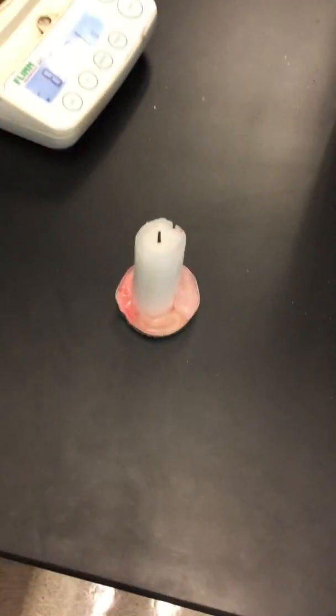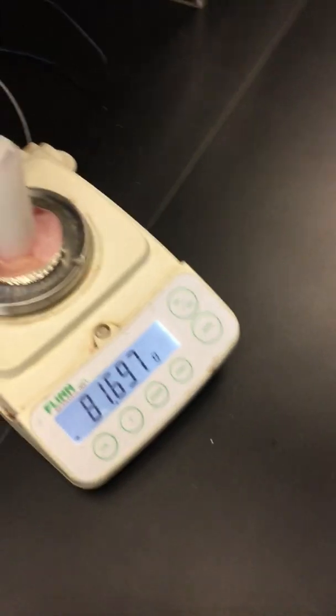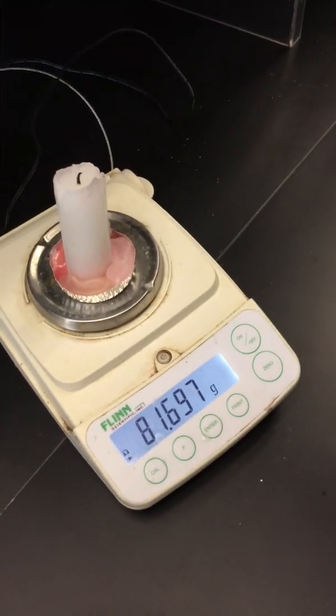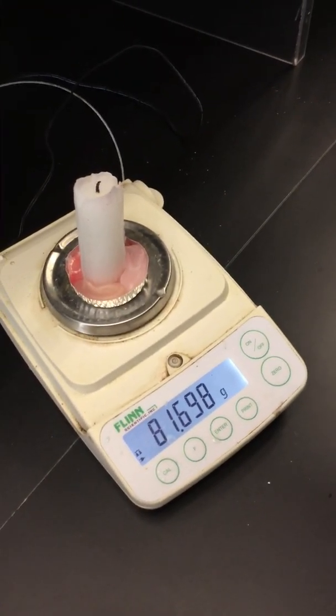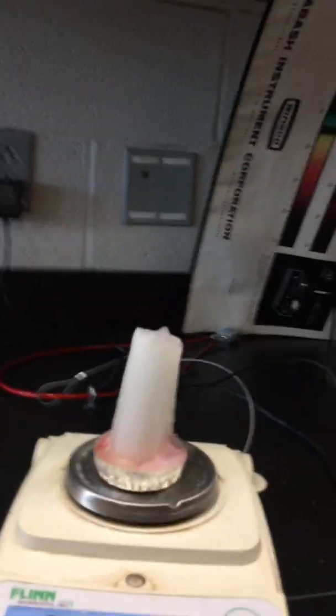Station 9 has some interesting stuff going on. We've got ourselves a candle, and our candle is right here. We're going to figure out what sort of mass this thing has. When I throw this on the balance, you'll notice that my candle has a mass of 81.697 grams. Now I'm going to go ahead and light a match.